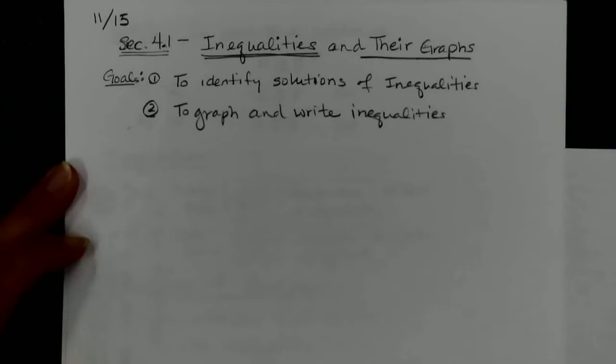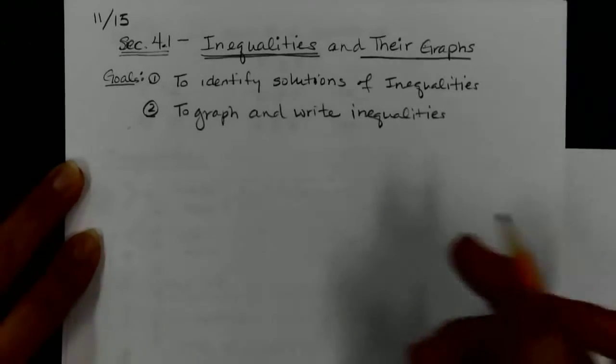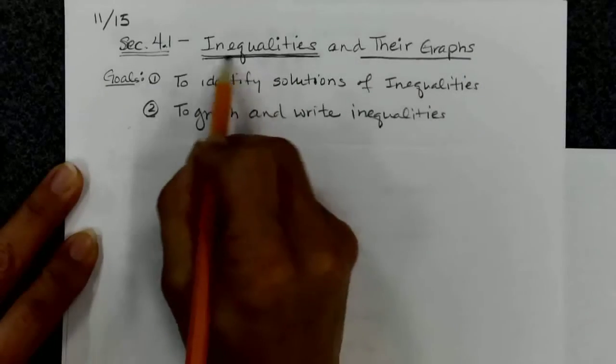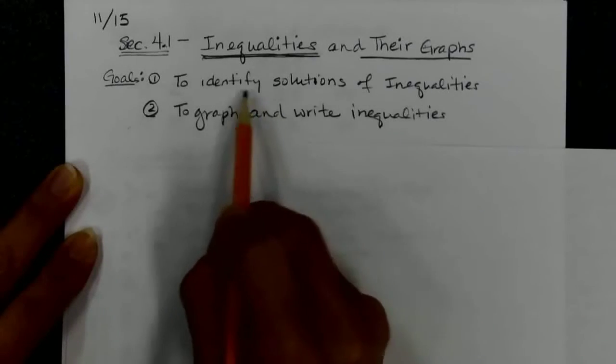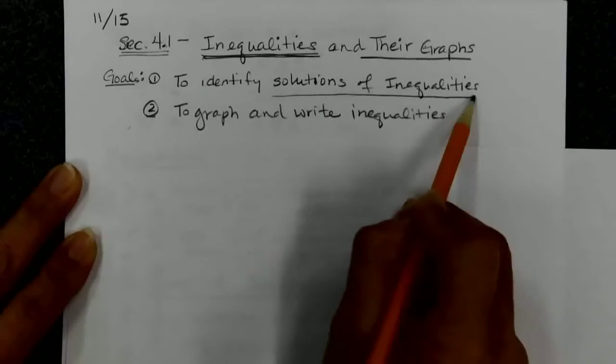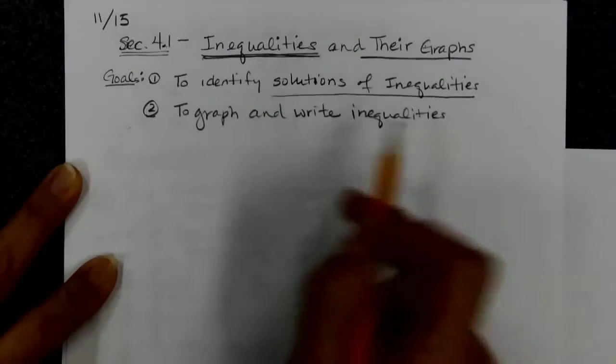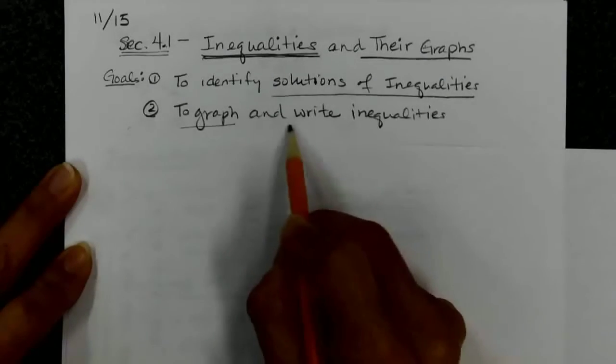In this chapter, we will be working with inequalities. So in section 1, we will be learning about what solutions of inequalities are, and we're going to learn how to graph and write inequalities.